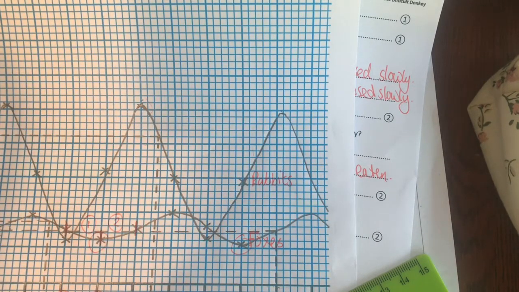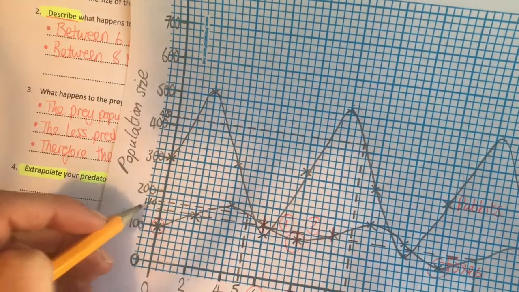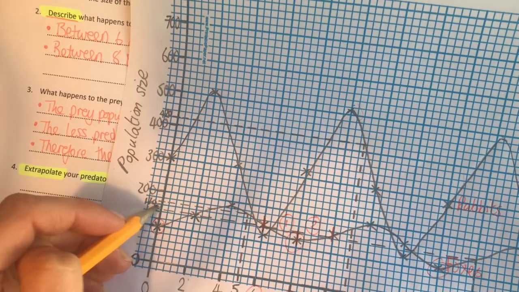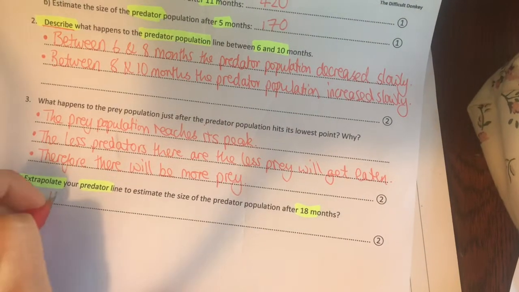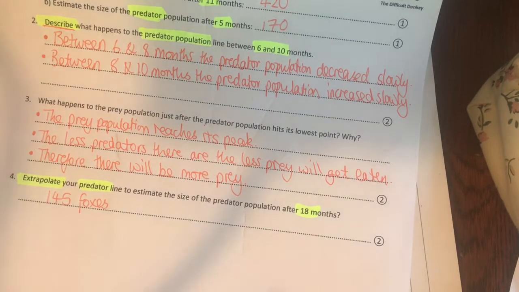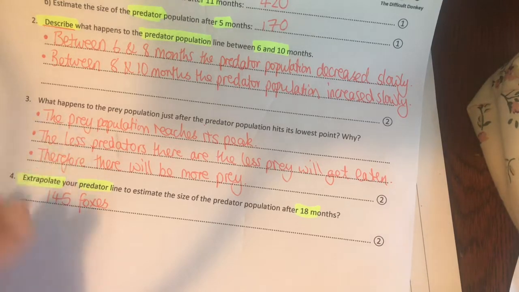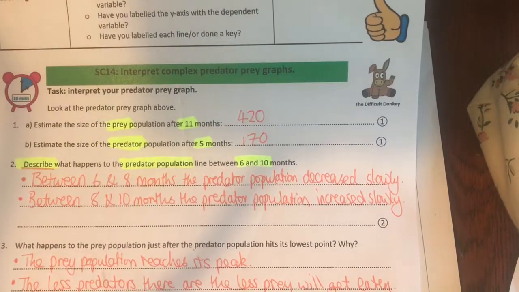And mine has come up at, I'd say 145. If I look over here, so 20, 40, it's not quite at the 50 mark. So 145 is what I'm going to put. And then I'm going to write 145, and I'm going to put foxes. So I'm going to allow you a difference of 5 on each side. So if you put 140, that's fine. If you put 150, that's fine. So that is us done with SC14.